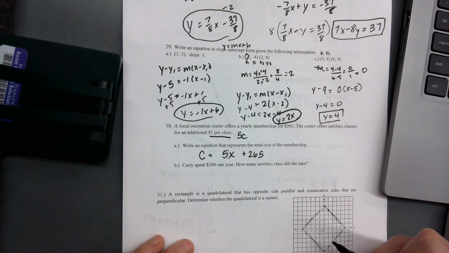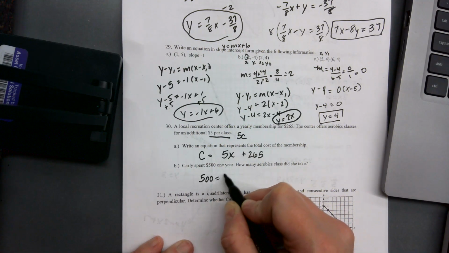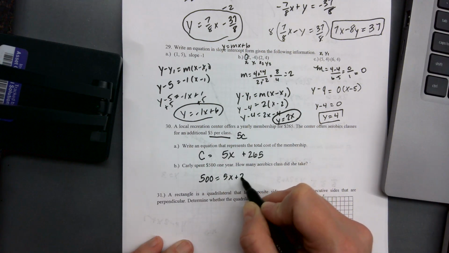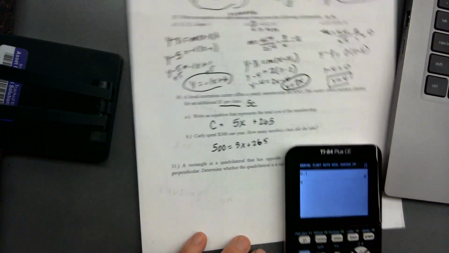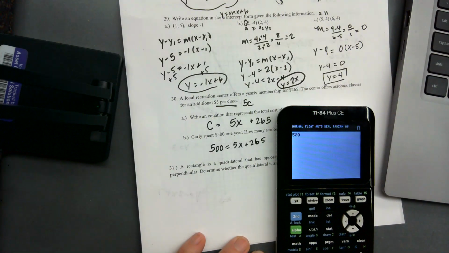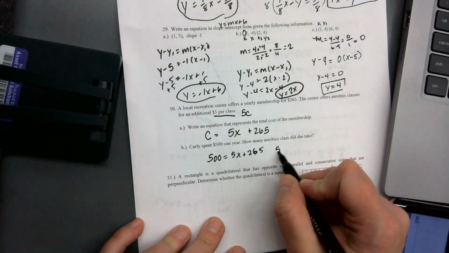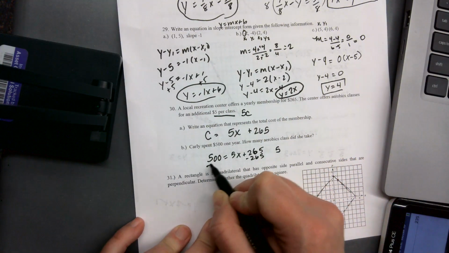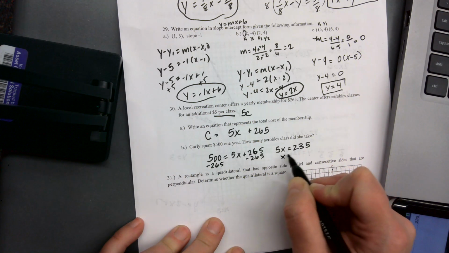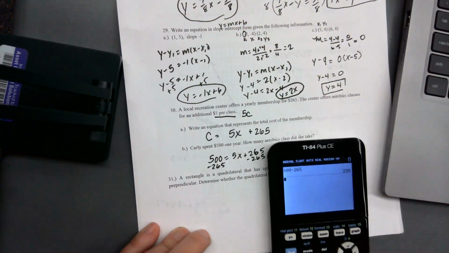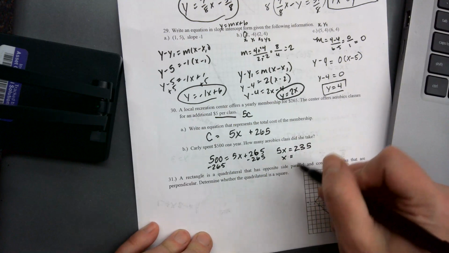So it says Carly spent $500 in 1 year. So that was your total. That was your output. How many aerobics classes did she take? So she spent $500, remove the $265 for the initial gym fee. So $235 is what she paid for in classes. So divide by 5 for each aerobic class. And you get 47 classes.